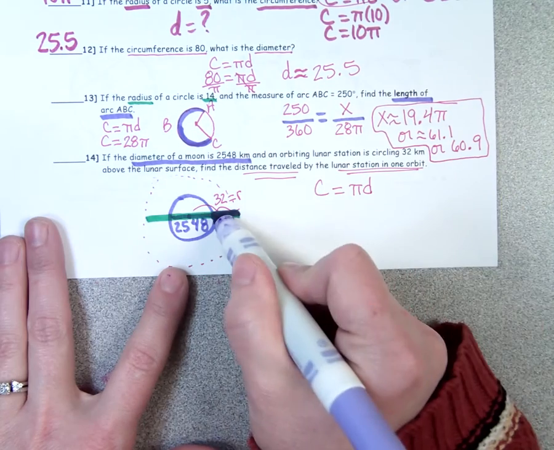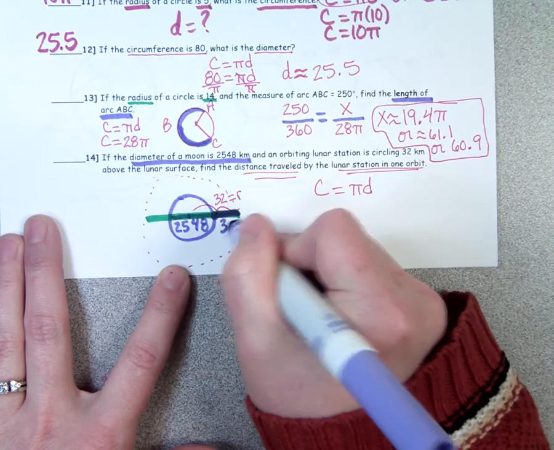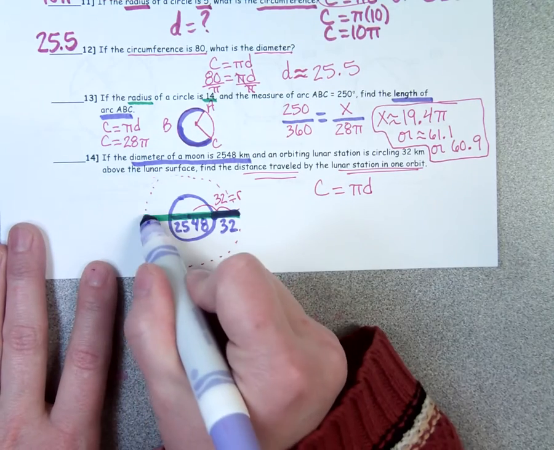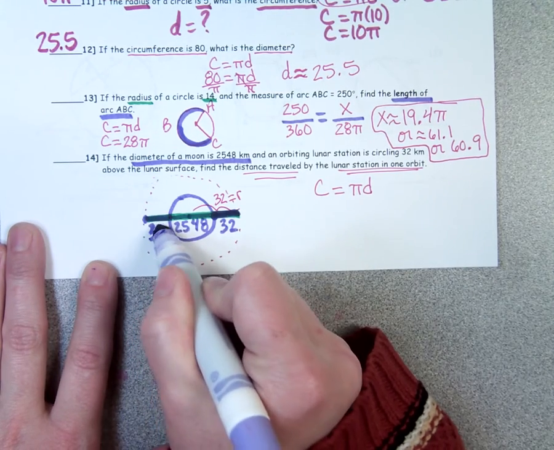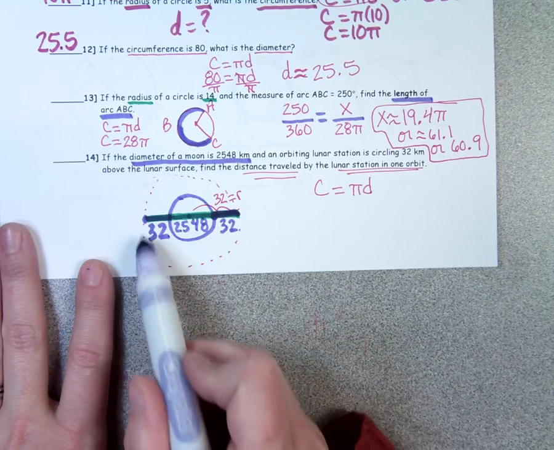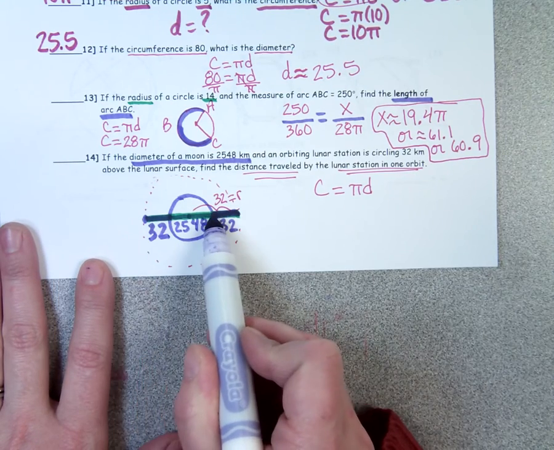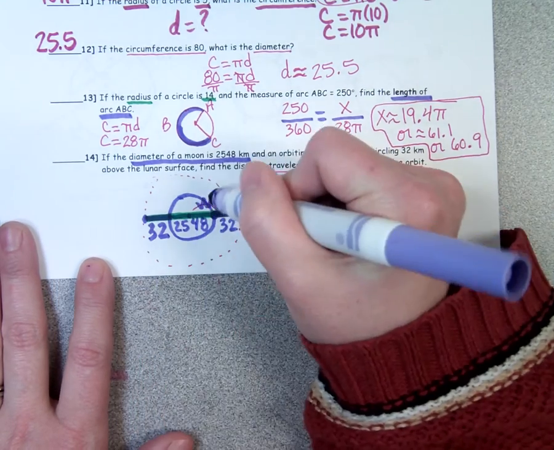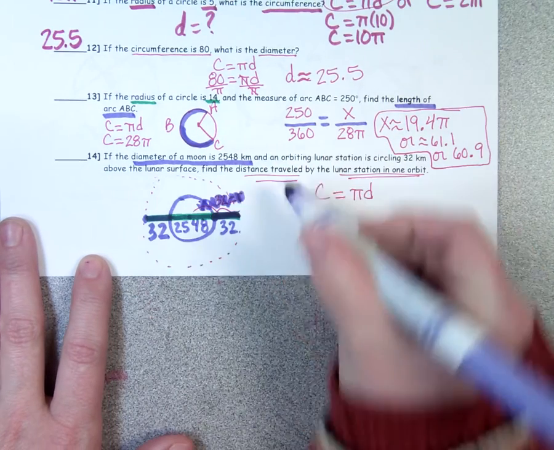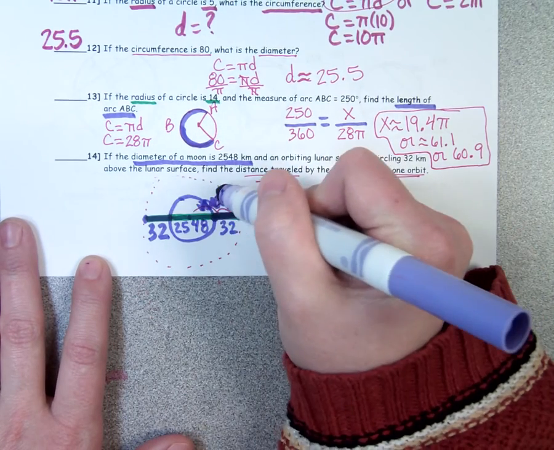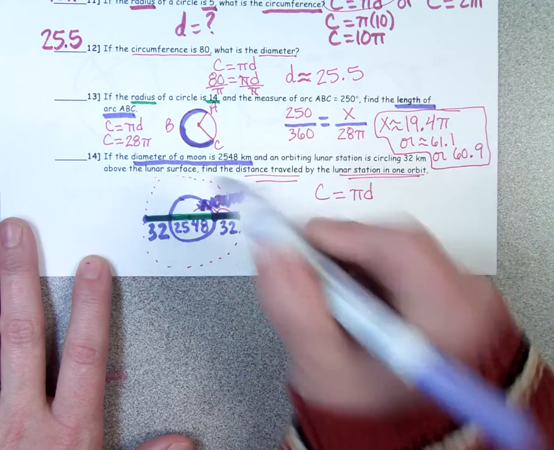That's not the radius. So the 32 is just from here to here, and the distance from here to here is also 32. So if I want to know the diameter, I'm going to add the 32, the 2,548, and the 32. Sorry about that. From here to here is 32, here to here is 32.